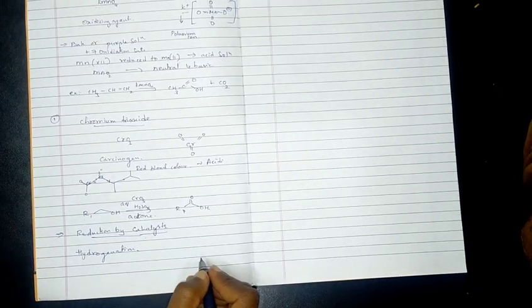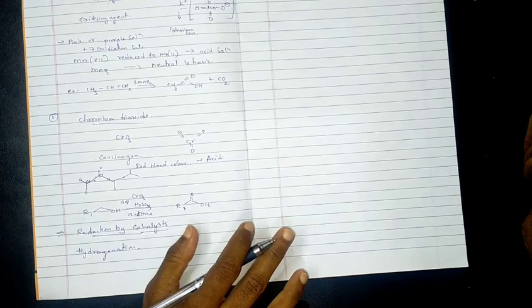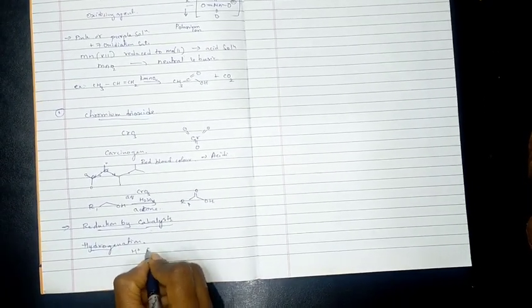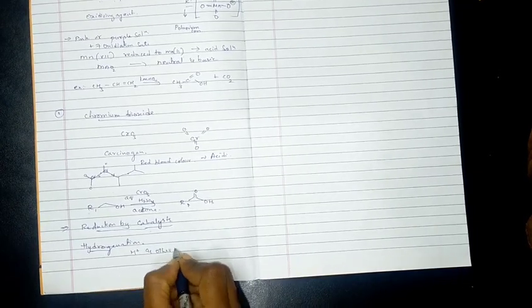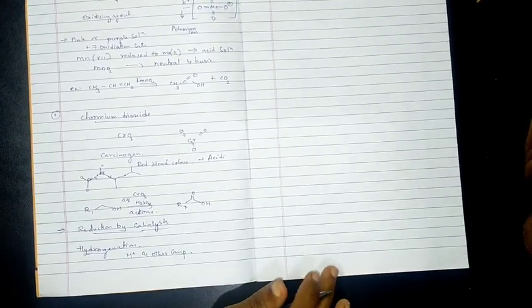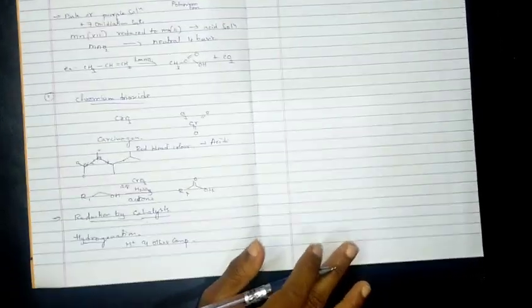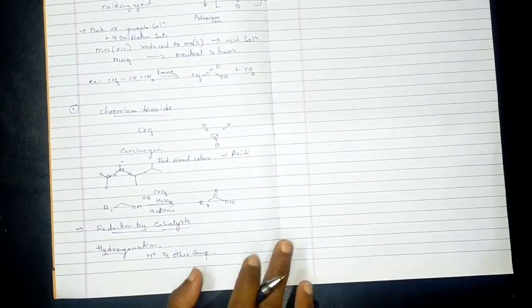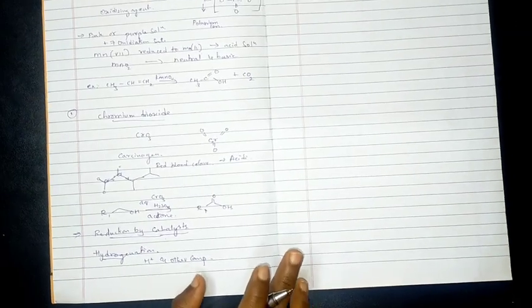hydrogenation. Hydrogenation is a chemical reaction between molecules of hydrogen and other components, usually in the presence of a catalyst.